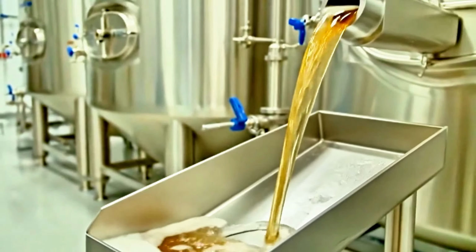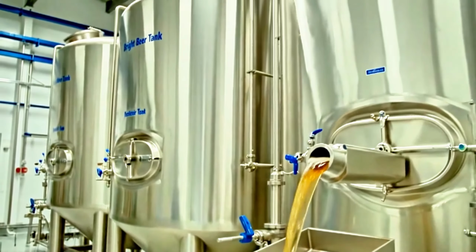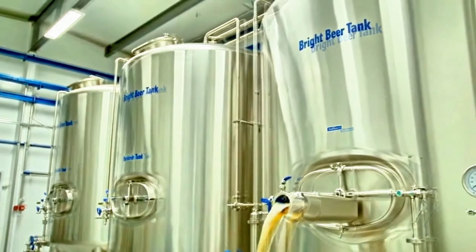As the beer flows through the filtration system, it is then transferred to these bright beer tanks, the final stage before packaging.